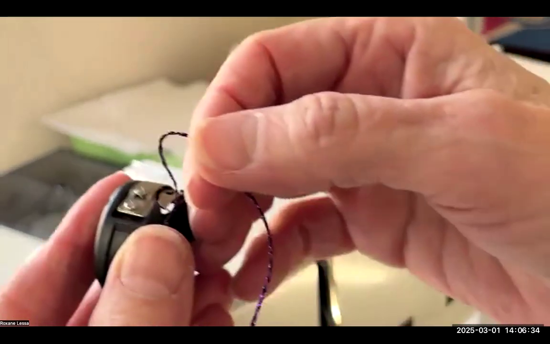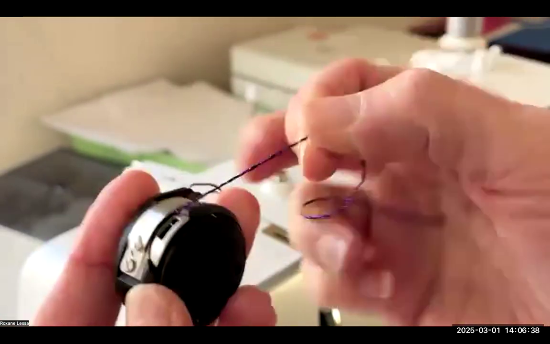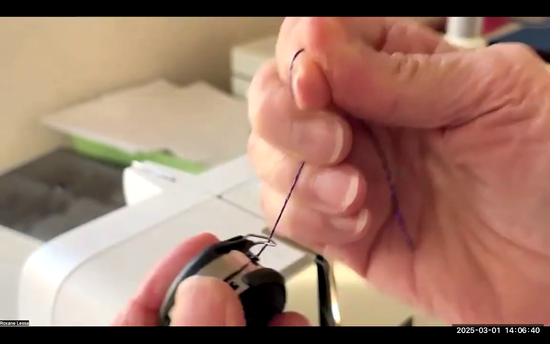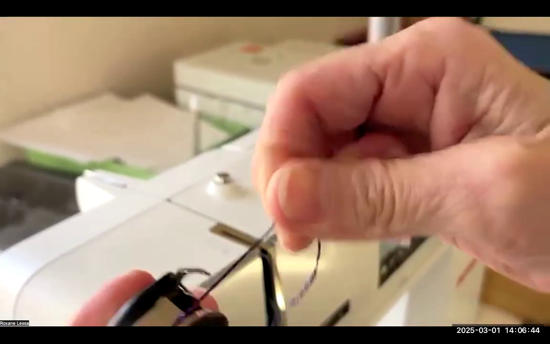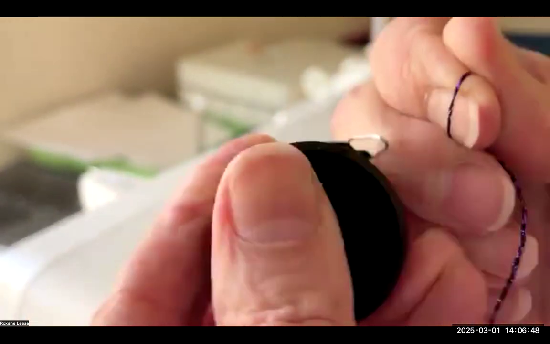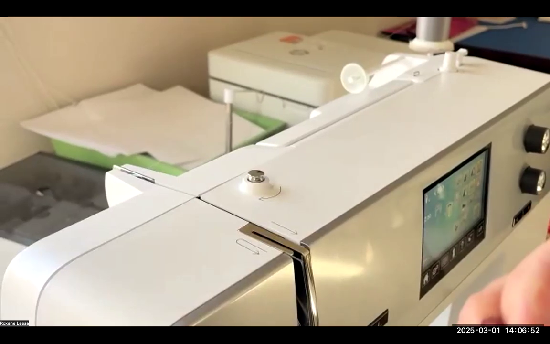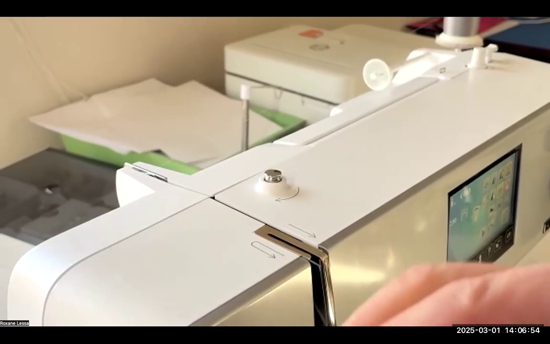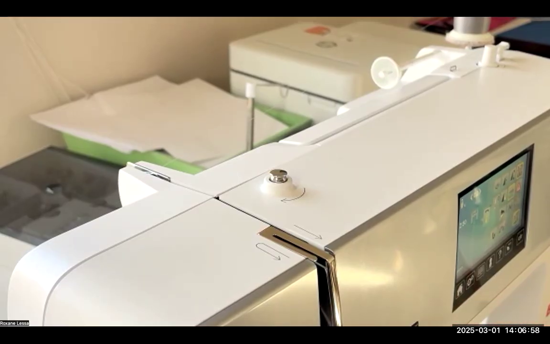I've gone from a really thin thread to this thicker thread, and I'm just going to put it through the same way. Mine's going to struggle to get through that last section there. I've done it before. There we go, it went through.